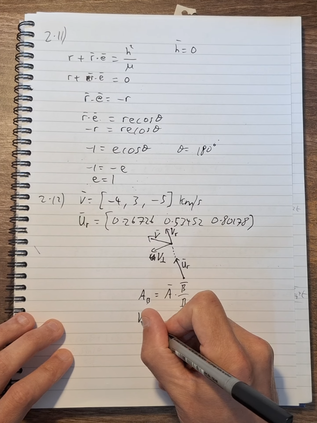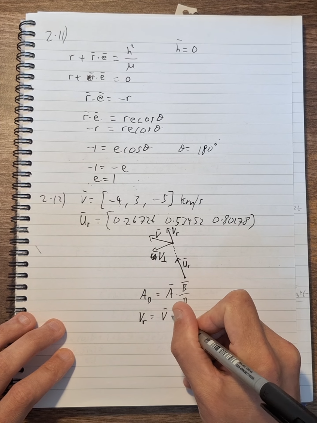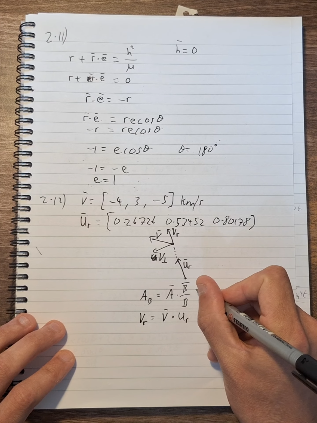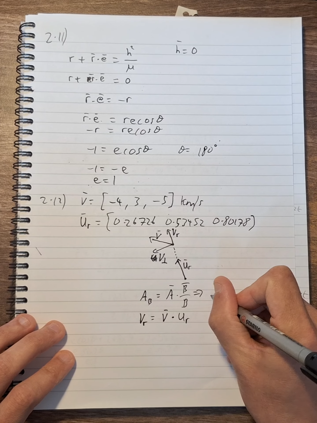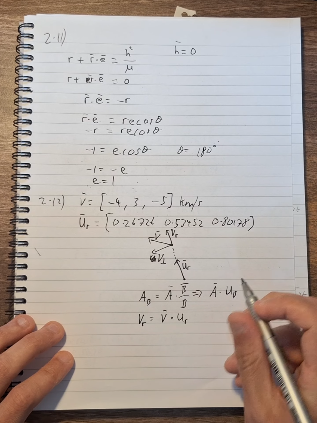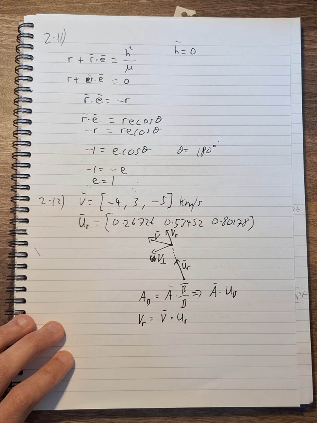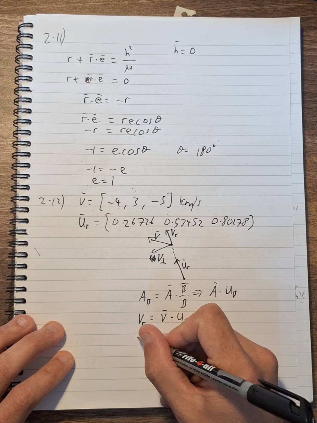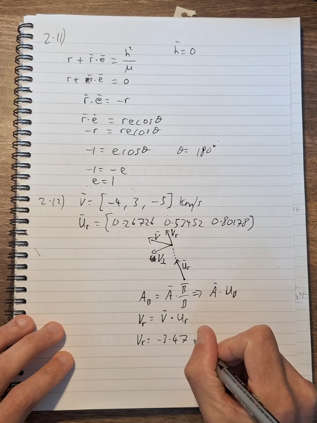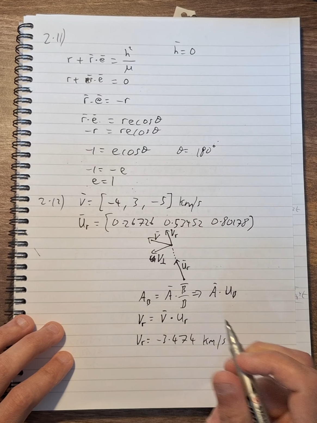So the velocity mapped onto the radius equals the velocity vector dot product with our unit vector r. That becomes a bar dot u_b, the unit vector b. When we work that out, we get Vr equals minus 3.474 kilometers per second, and that is the answer in the book.